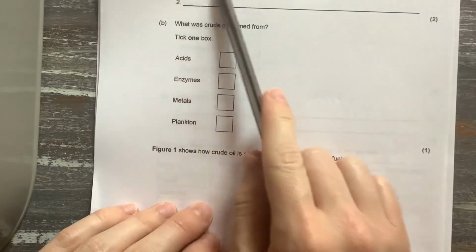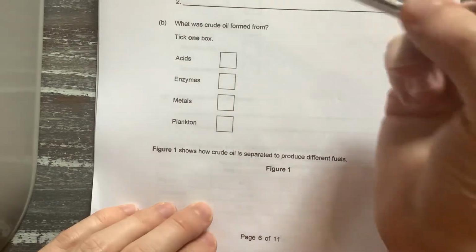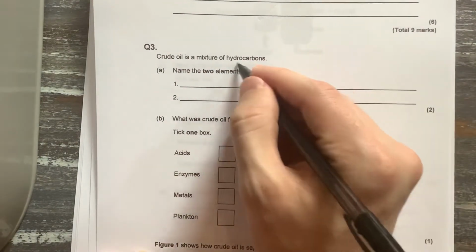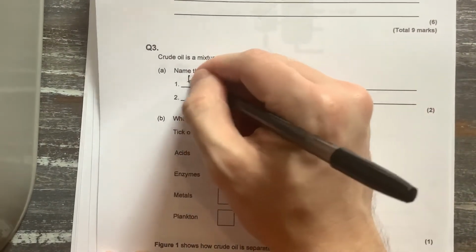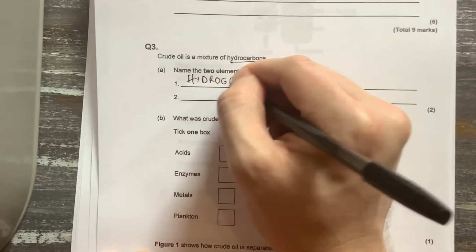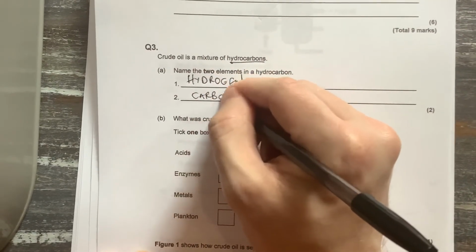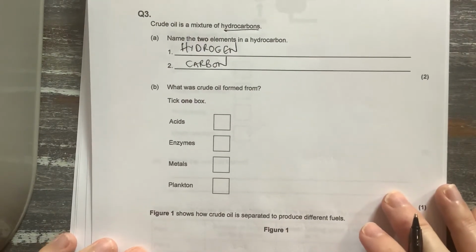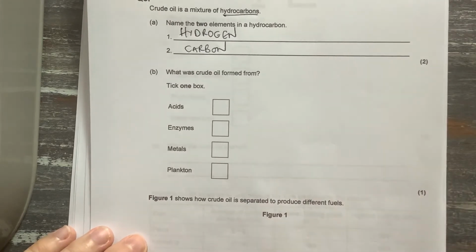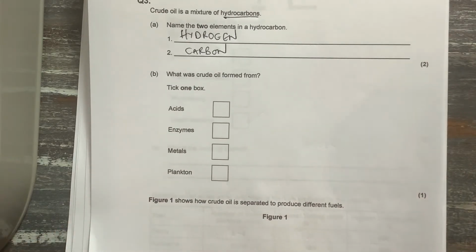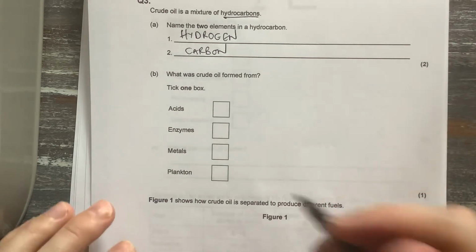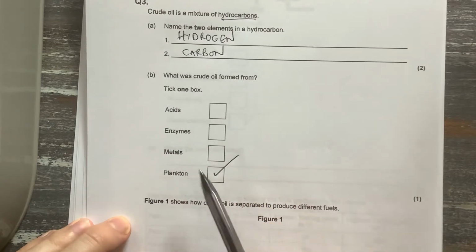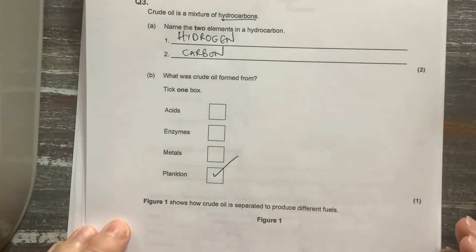Next up, crude oil is a mixture of hydrocarbons. Name the 2 elements in a hydrocarbon. It gives you a clue in the name. Hydrogen, hydro, and carbon, hydrocarbon. From what was crude oil formed from? Crude oil actually comes from dead plants and animals, plankton is your answer. It doesn't come from acids, enzymes or metals. It's plankton, which is a plant.